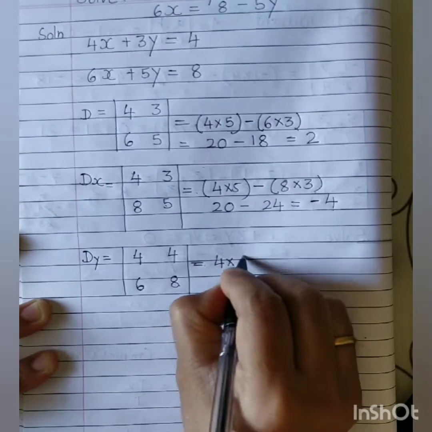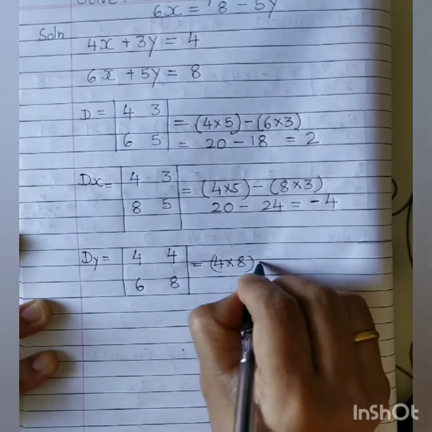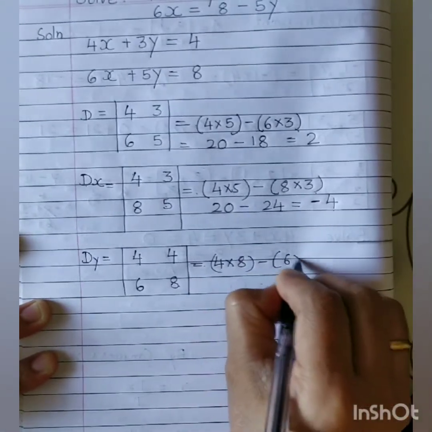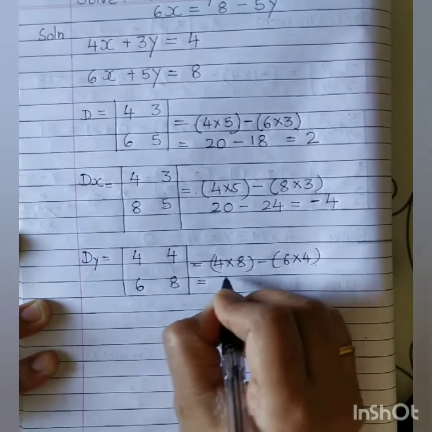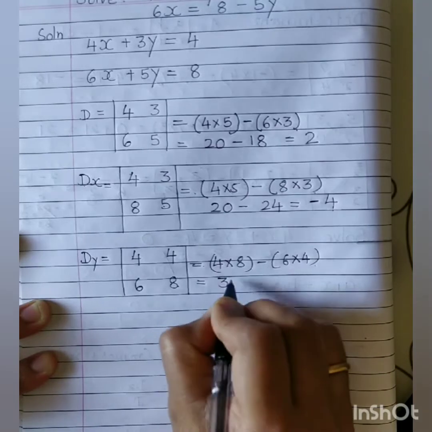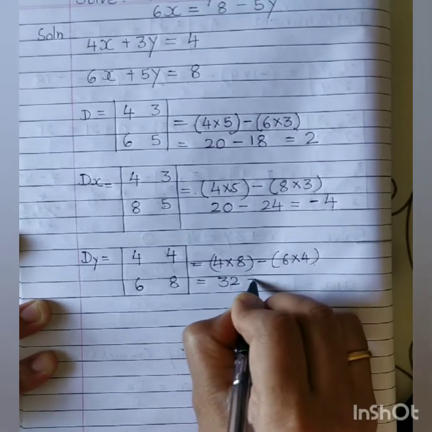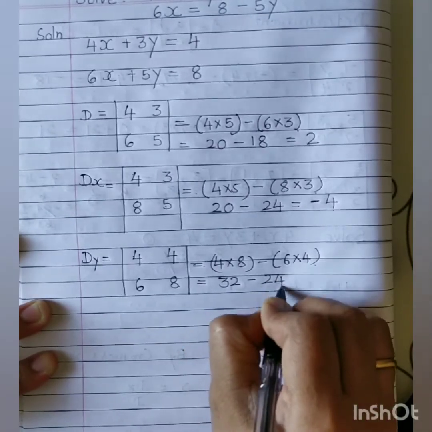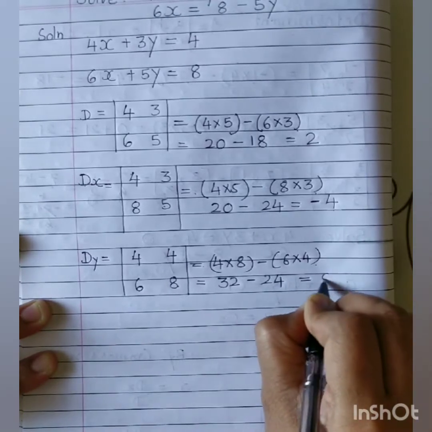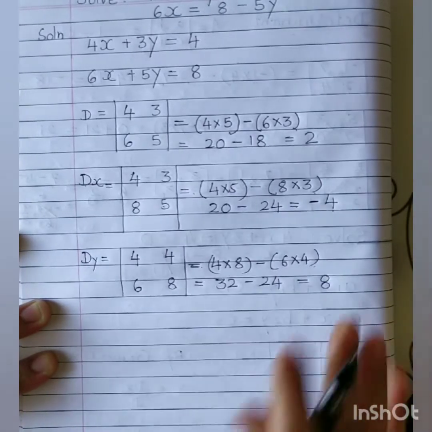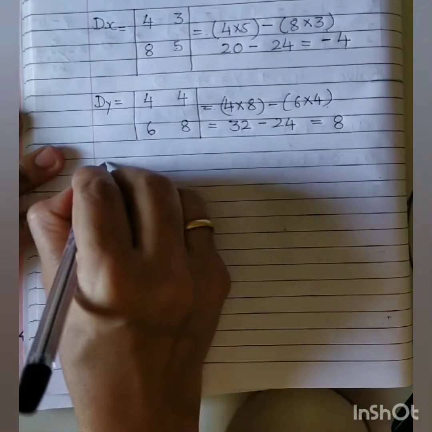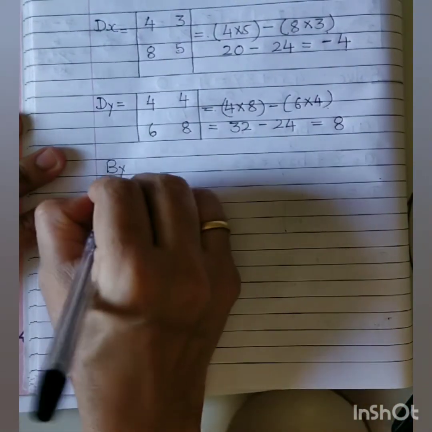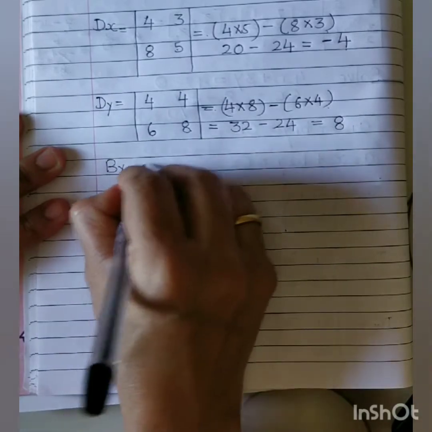Next, for dy, we'll find now the value. 4 into 8 minus 6 into 4. So 32 minus 24. Answer is 8. The values of the three determinants we have found here. Now we have to solve the equation, that is to get the value of x and y.